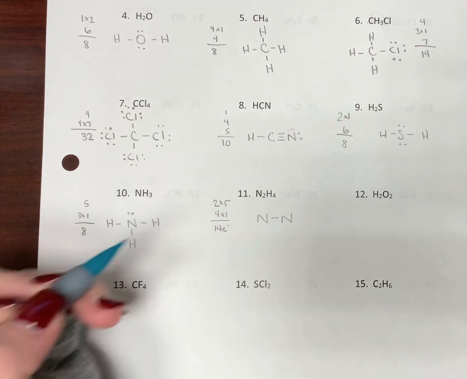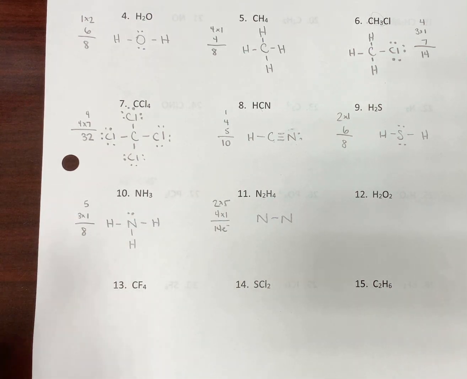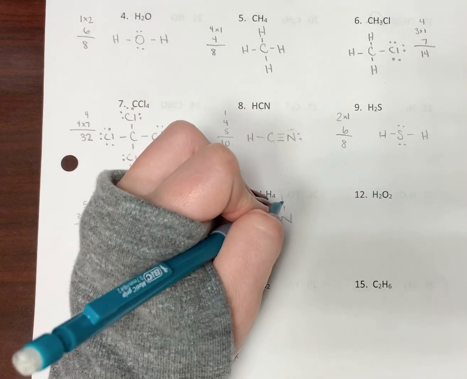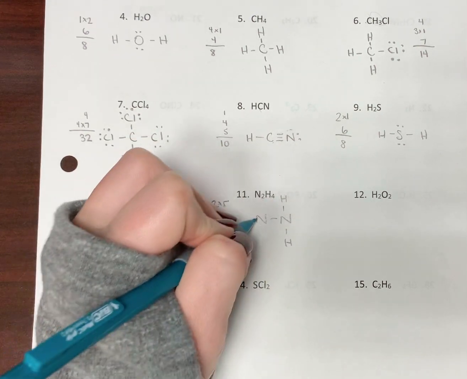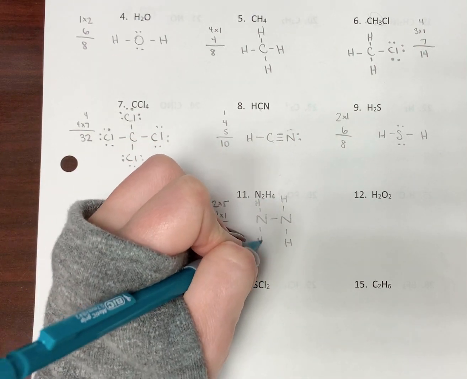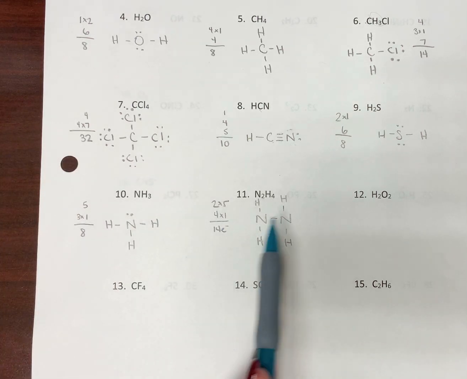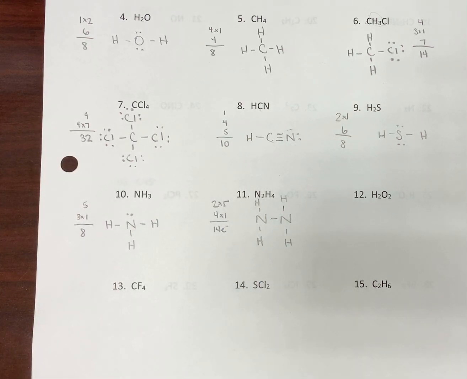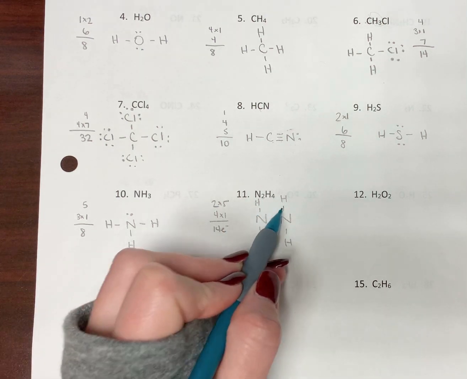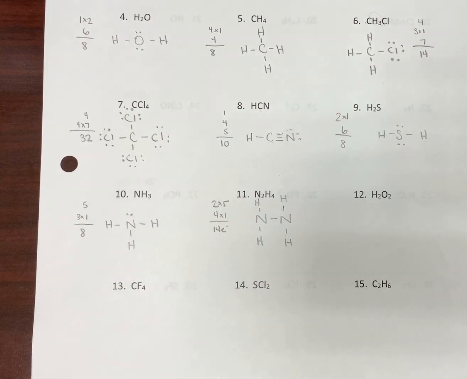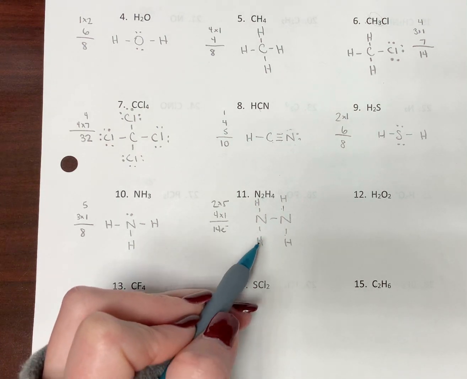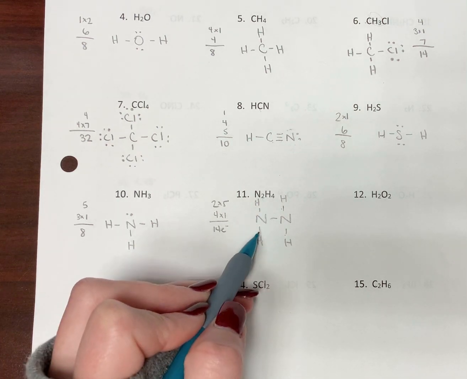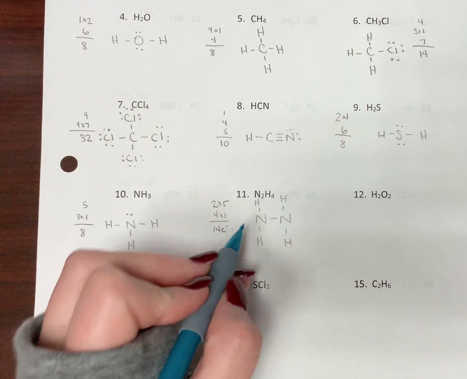All right, so let's connect those. And again, as long as you draw me a valid Lewis structure, it's going to be okay. But because I like symmetry, I'm just going to draw an H on each of these nitrogens. That's my personal preference. If you want to put 3 on one nitrogen and 1 on another, you can. It will be okay. So here, 2, 4, 6, 8, 10. Now, each of these nitrogens only has 6.